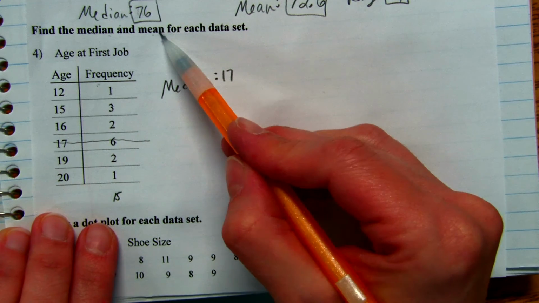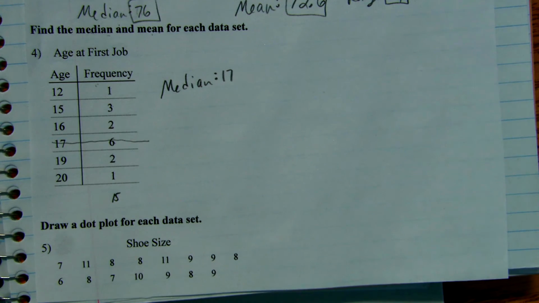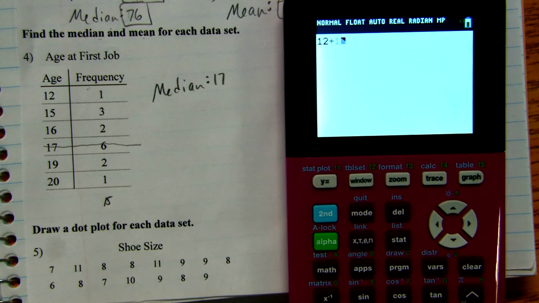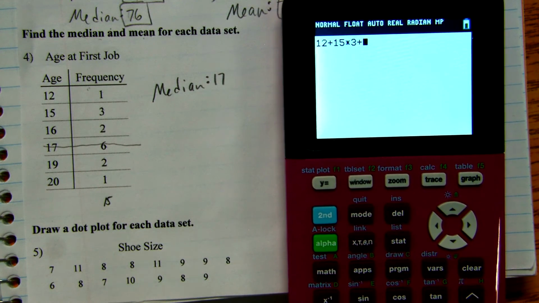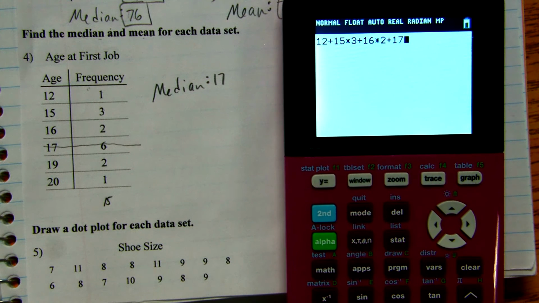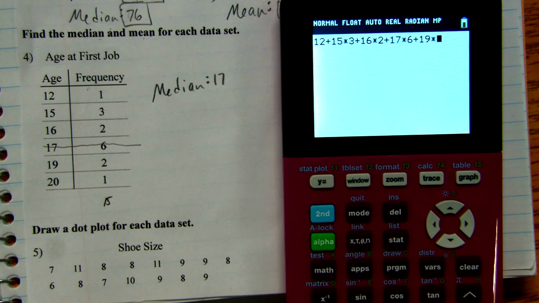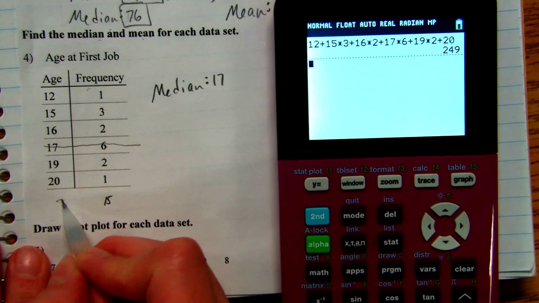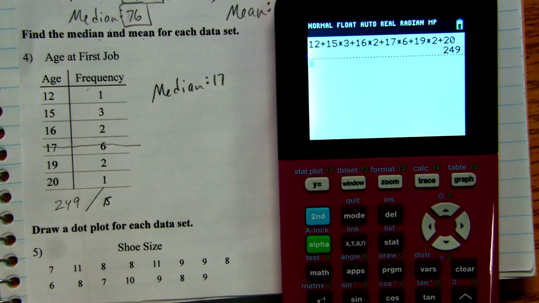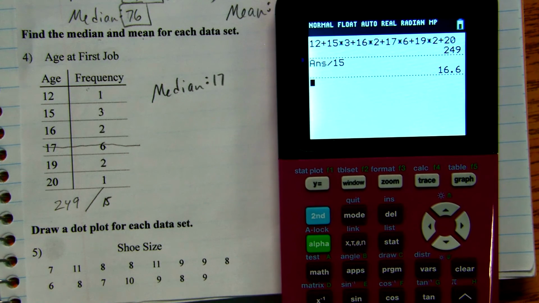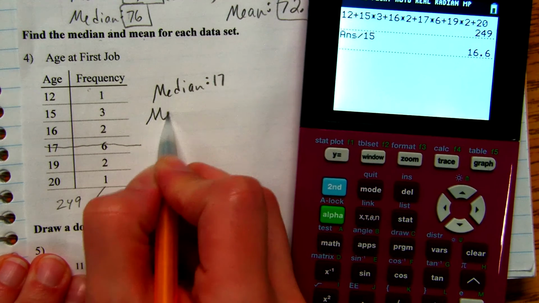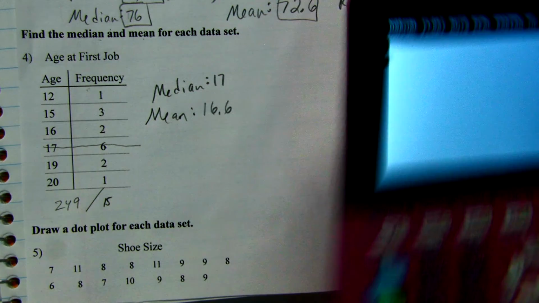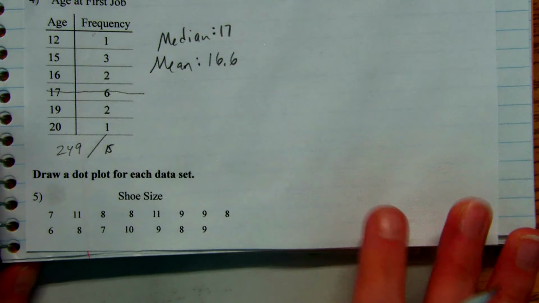All right, so for the mean, we can figure it out really quick on the calculators. So we have a 12 plus 3 times 15, so 15 times 3, plus 16 times 2, plus 17 times 6, plus 19 times 2, plus 20 times 1. We get 249. We're going to divide that by the 15 people on the survey, and we get 16.6 for the mean. Good. Cool.